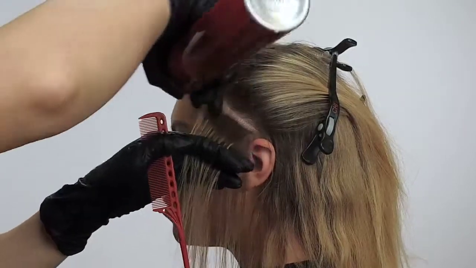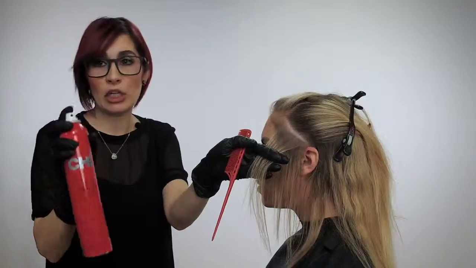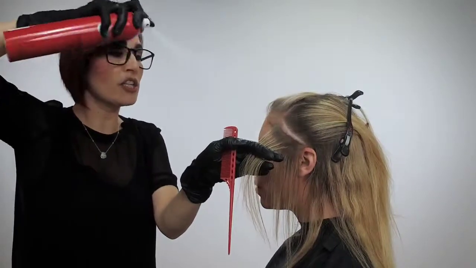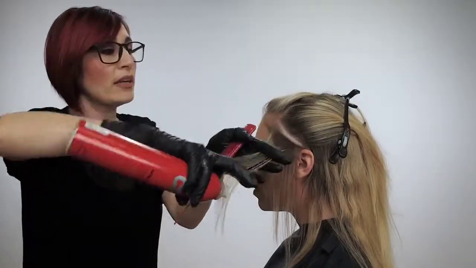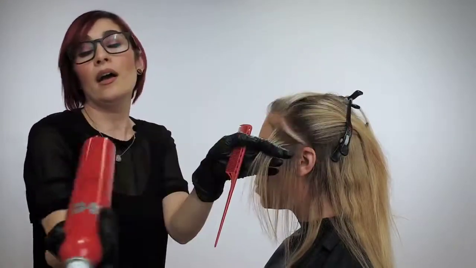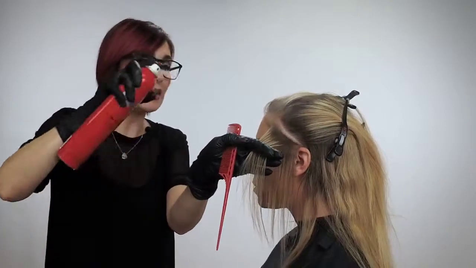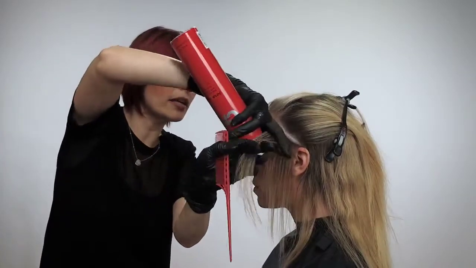And I'm using my CHI Infra Texture. The reason why I'm using CHI Infra Texture on this particular balayage is because Priscilla's hair has a little bit of flyaways, and I can control it with my CHI Infra Texture without disrupting any of my chemical process throughout my balayage. Just a little bit so that I can get all these little hairs to stick together.